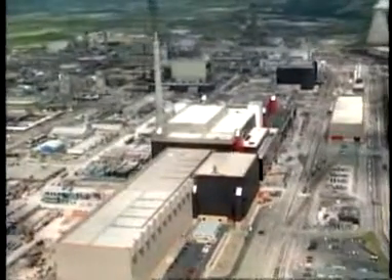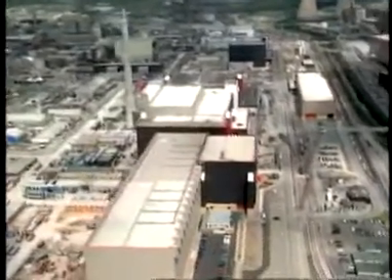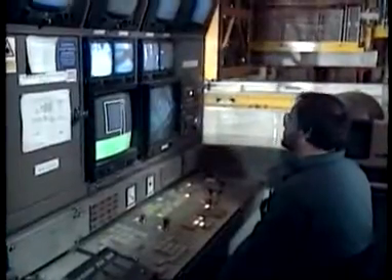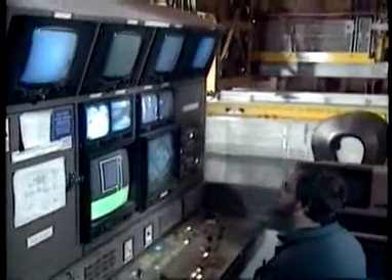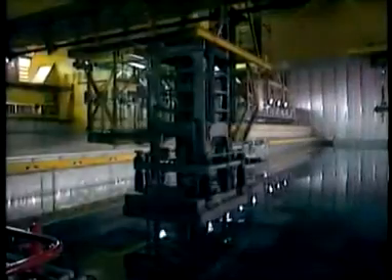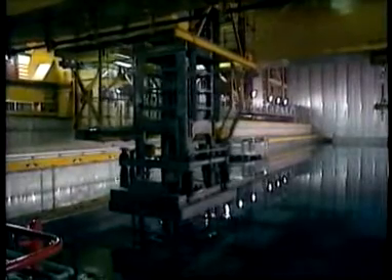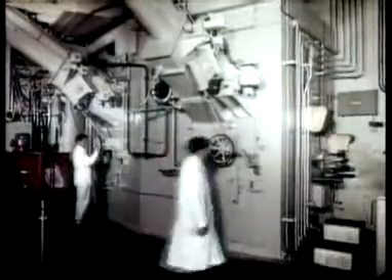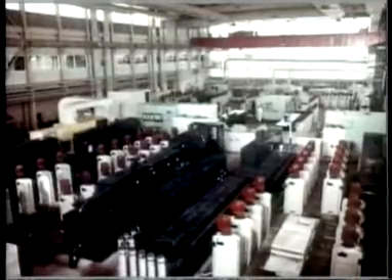One of the main reprocessing plants is at Sellafield in the United Kingdom. The fuel is transferred to a pool of water which cools the fuel and acts as a radiation barrier. The rods are chopped up and then dissolved in nitric acid. The uranium and plutonium are removed by an organic solvent. The byproducts need to be disposed of.